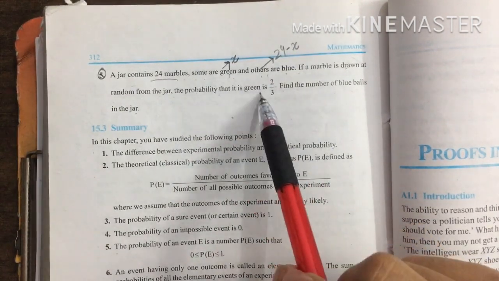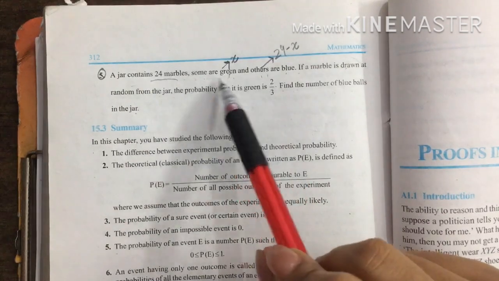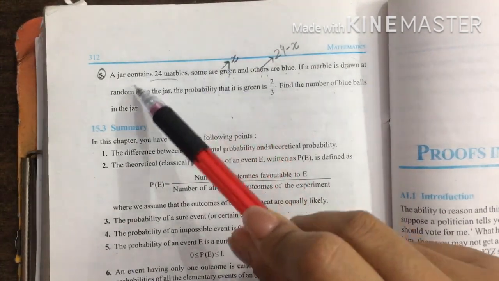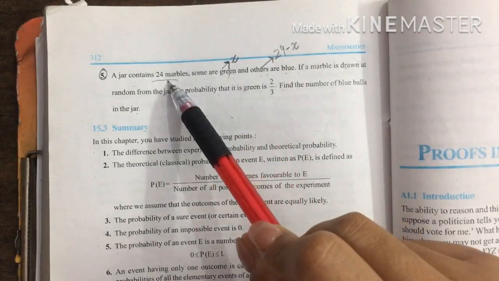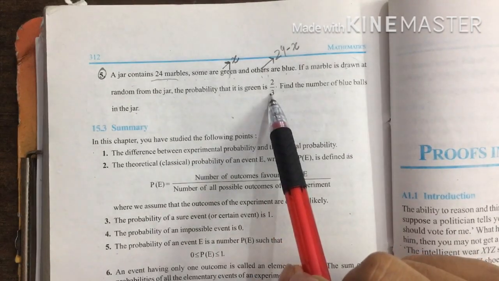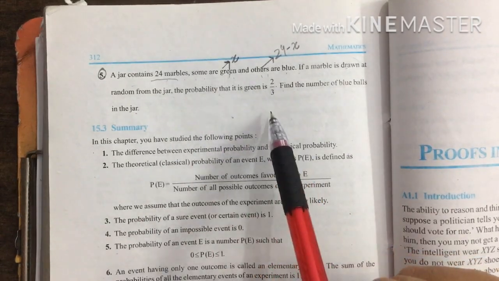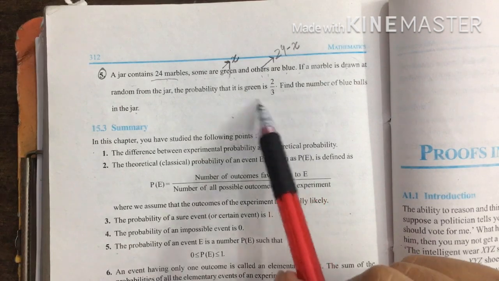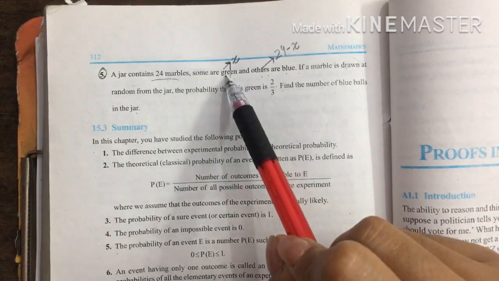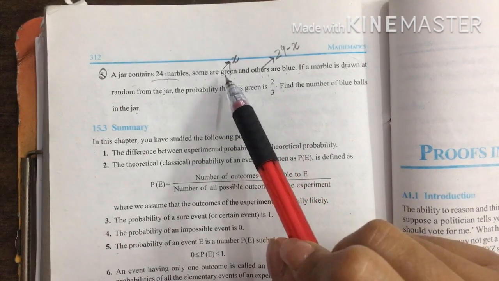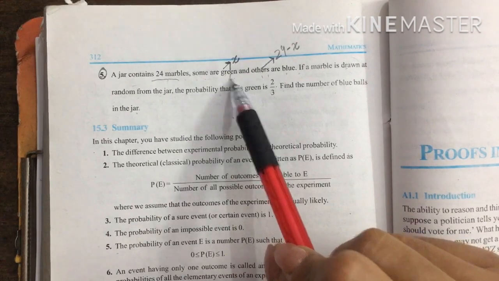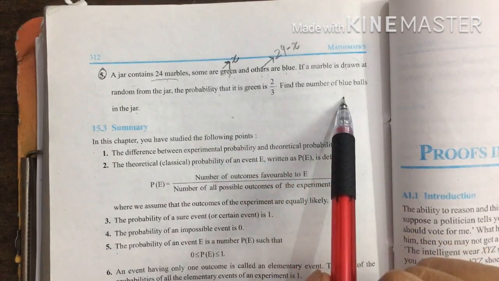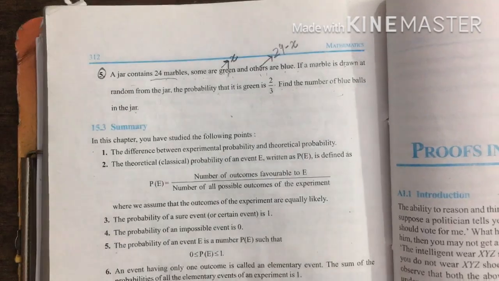The probability of green is given. So if you want to write down the probability of green from here, it will be x over 24 and it is equal to 2 by 3. So that makes an equation in x. You can solve, you will get the value of x. That means you will have the number of green balls, and once you have the number of green balls, you can find out the number of blue balls. Let's do this.